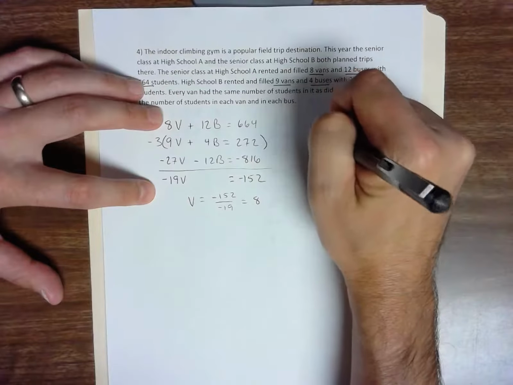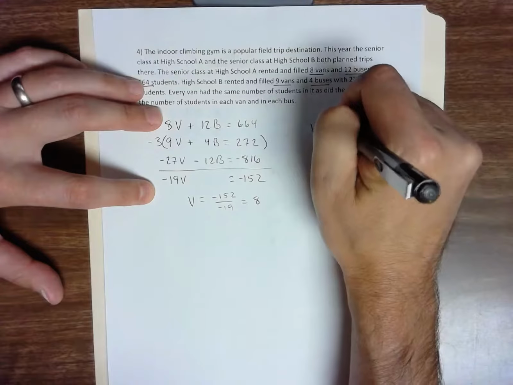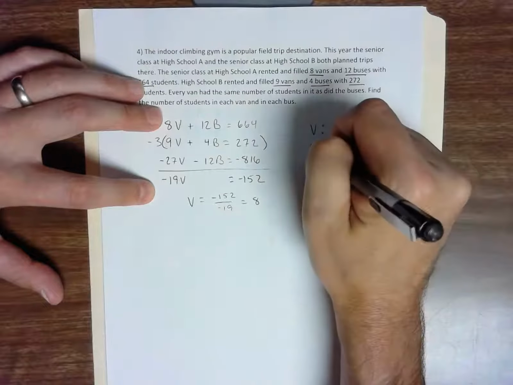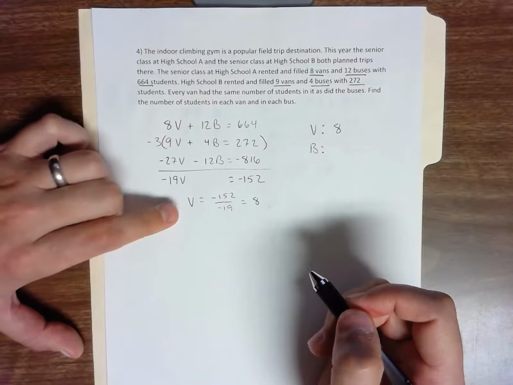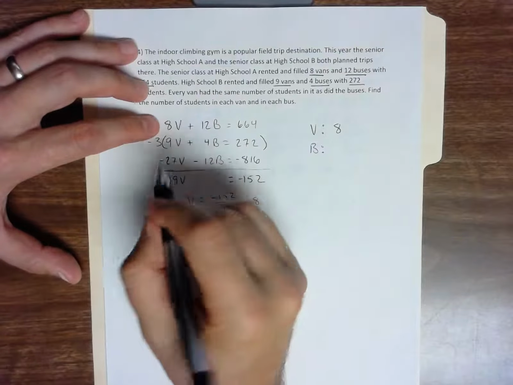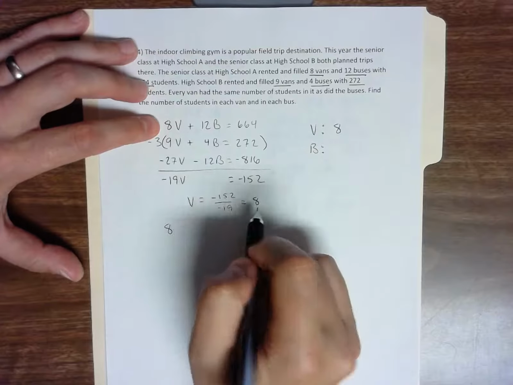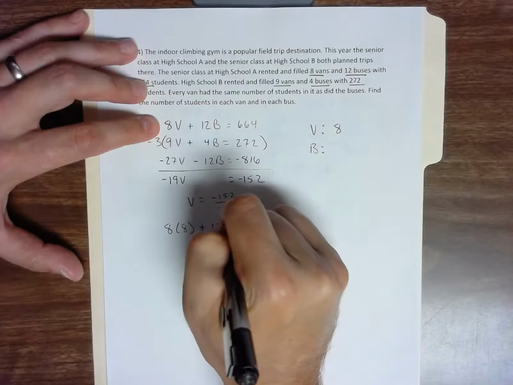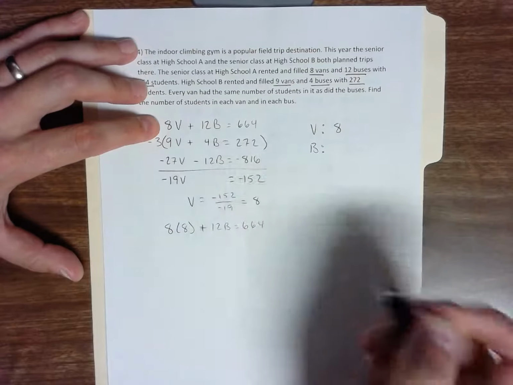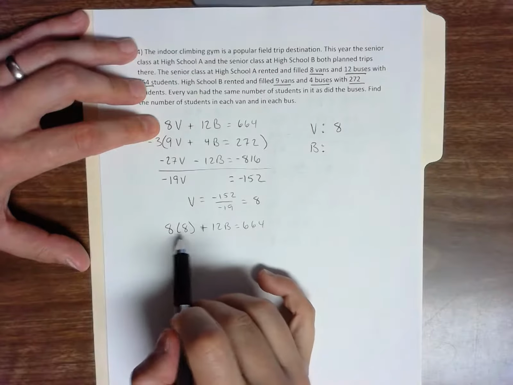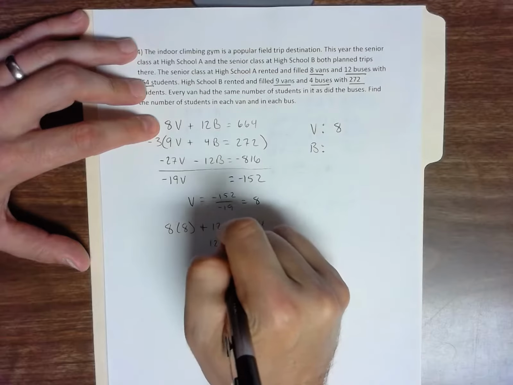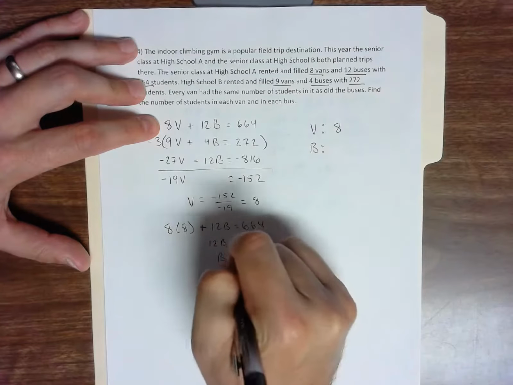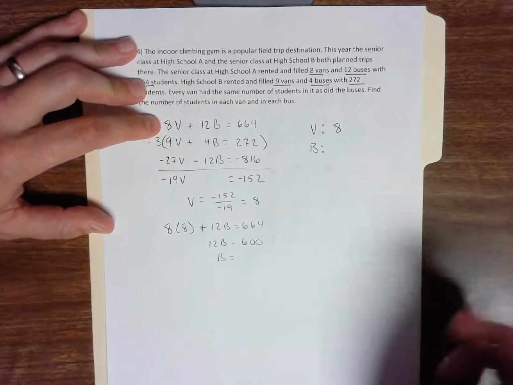Alright, so I know my vans will hold 8 students. And now we just need to figure out what our buses hold. And so let's go back to this original equation. So 8 times v, we know v is 8. So 8 times 8 plus 12b equals 664. 8 times 8 is 64. So 12b, if I subtract that over, equals 600. And so b looks like that's 50.